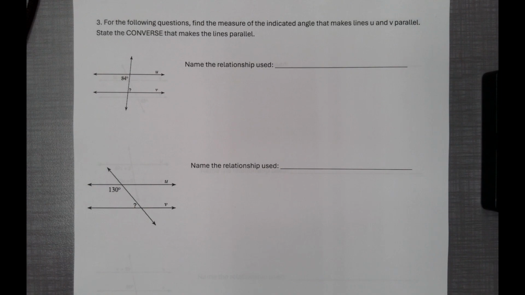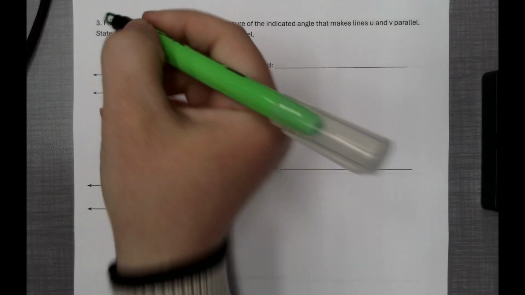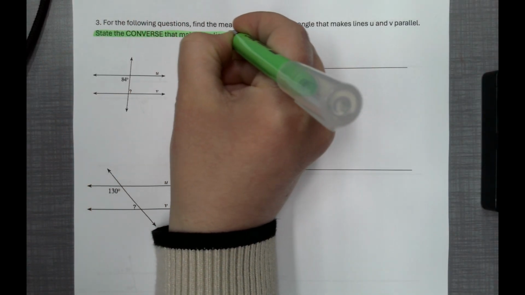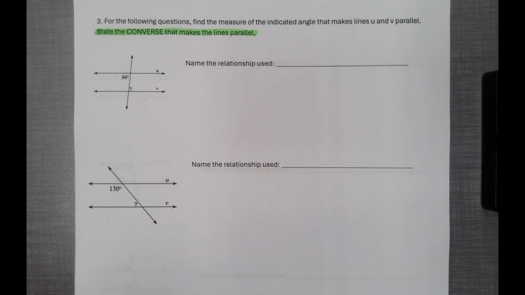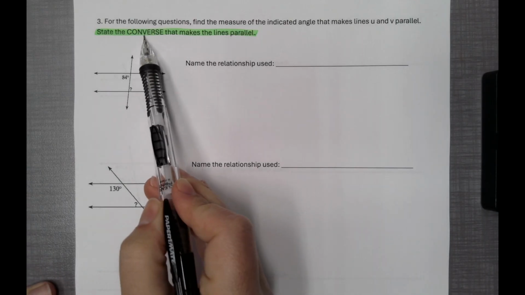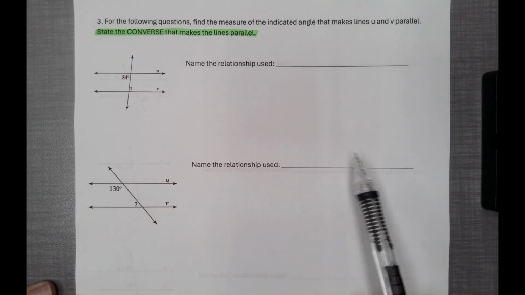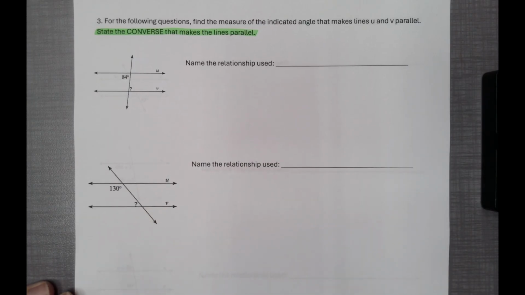Moving on to question number 3. For the following questions, find the measure of the indicated angle that makes lines U and V parallel. State the converse that makes the lines parallel. So you have to be careful here. This goes back to when we were doing proofs. When we were doing proofs, we stated that there are theorems when we have parallel lines and converse when we're trying to prove parallel lines. So the word converse is going to be at the end of all of your answers in these questions in this section.